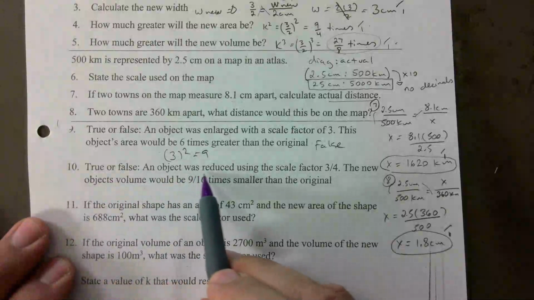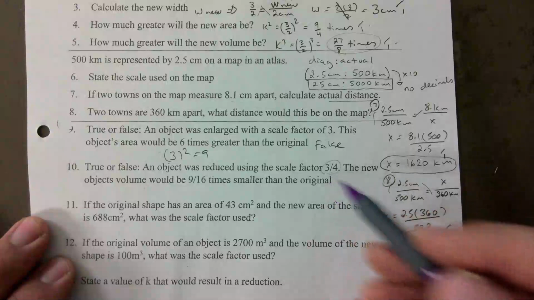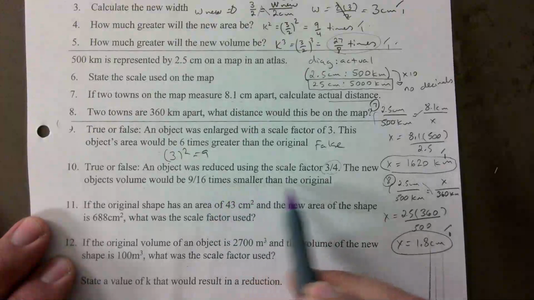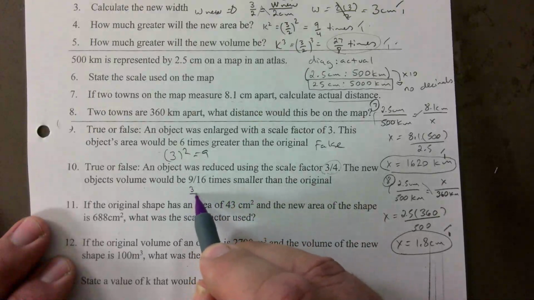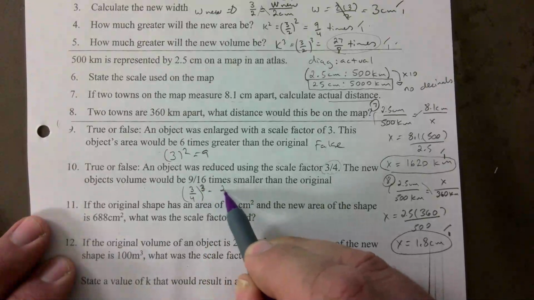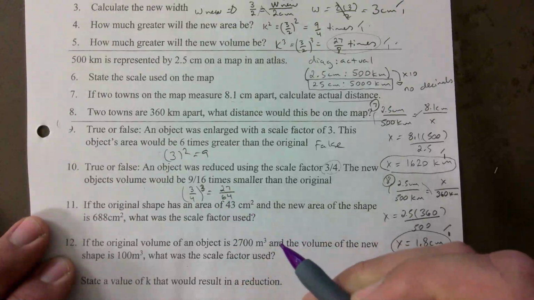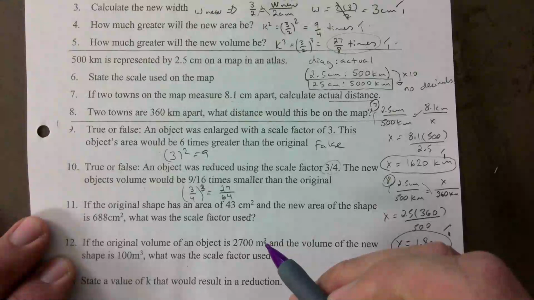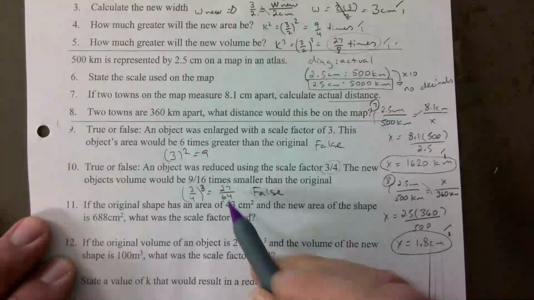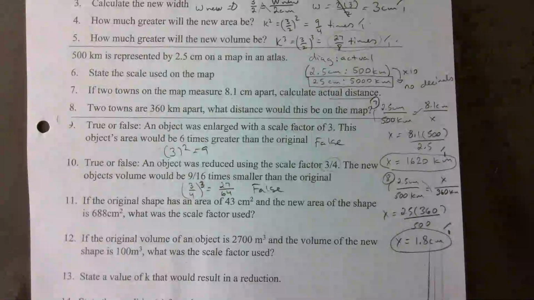True or false, an object was reduced by a scale factor of 3 over 4. We know that it's a reduction because it's less than 1. The new object's volume would be 9 over 16 times smaller. And the answer is false, because if you cube it, that's 27 over 64, right? Is it 60? Yeah, 64. So false. It would be this times smaller than the original. So 1 mark, 1 mark.